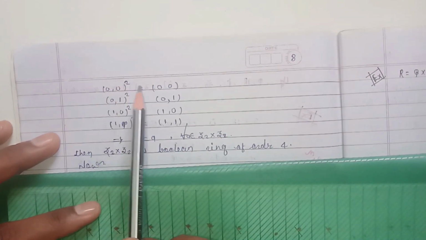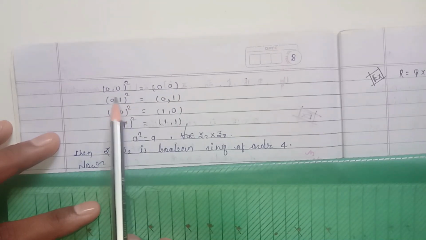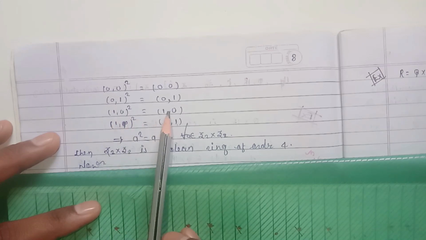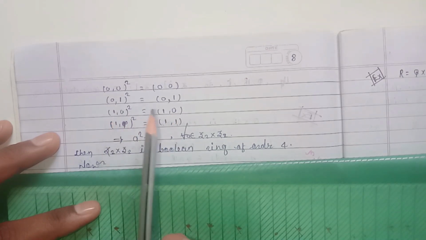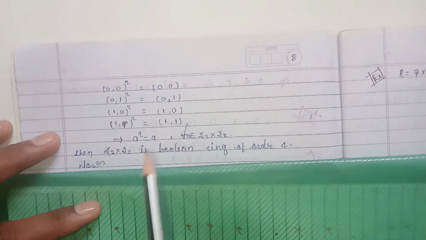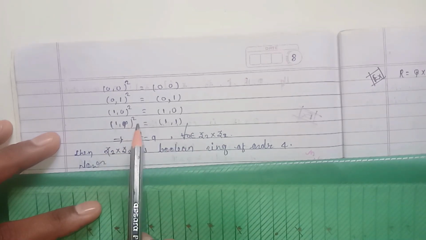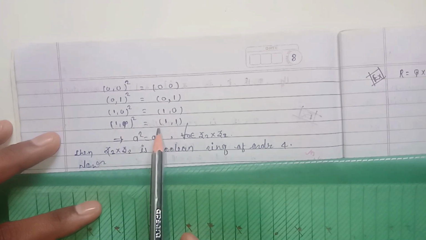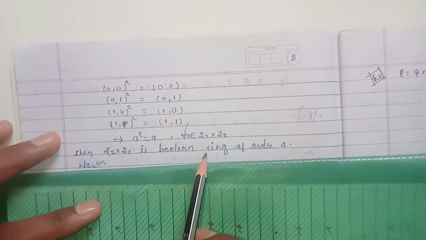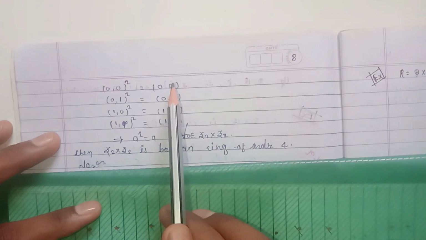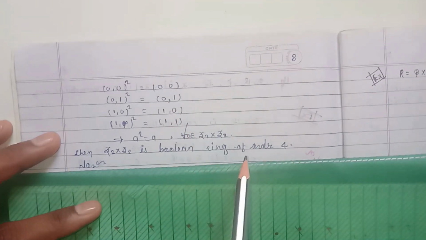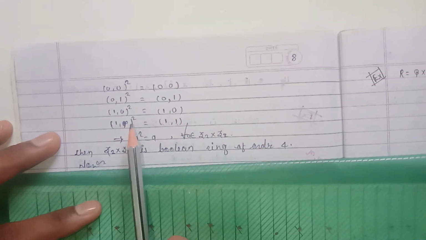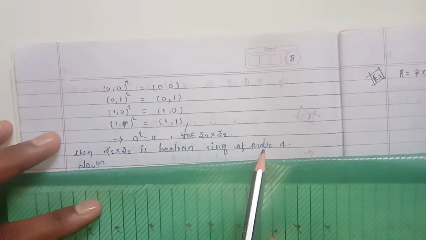It's 0 square, 0, and 1 square remains 1, so (0,1) times (0,1) always gives us (0,1). Again (1,0) gives us (1,0), because 1 is the identity element, and if you multiply any ordered pair by this element, it always gives the actual value. And (1,1) square always gives us (1,1). So a square equals a, which gives us a Boolean ring. Z2 cross Z2 is a Boolean ring and has 4 elements, as already explained. So the order of the ring is 4.